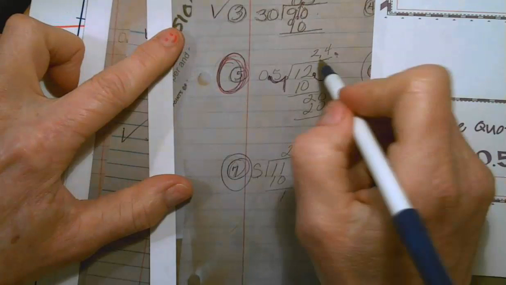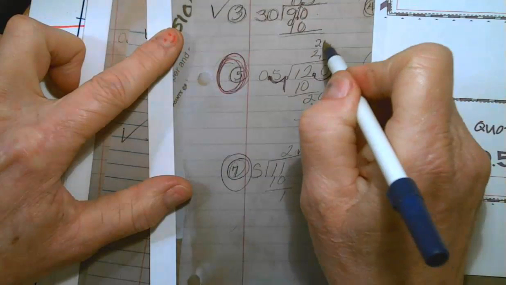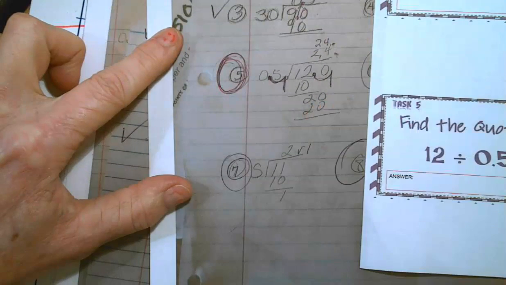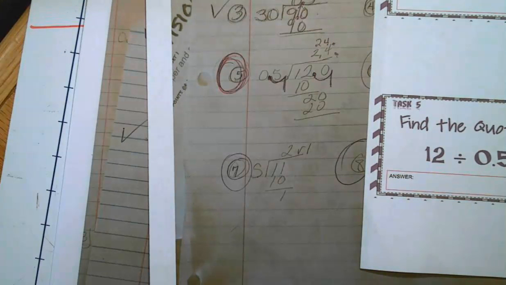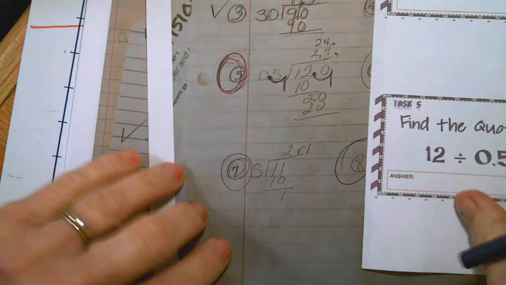All right, so the answer for this would have been 24 with a decimal point, or just the number 24, because 24 point is the same thing as 24. All right.